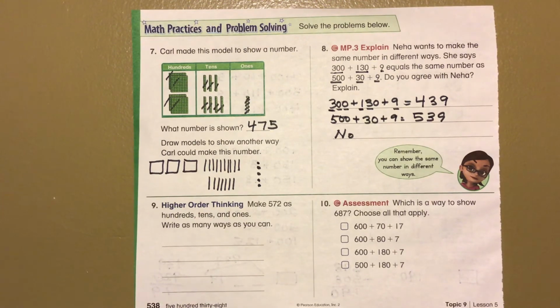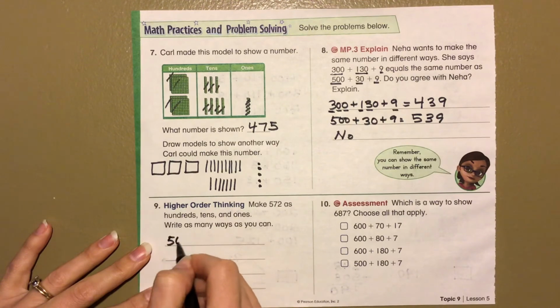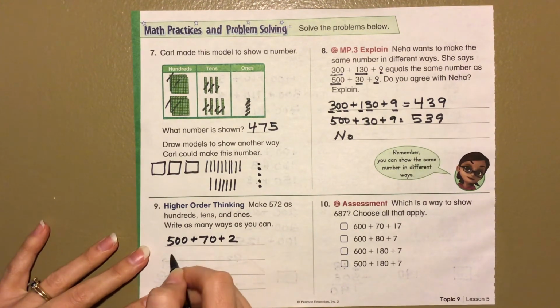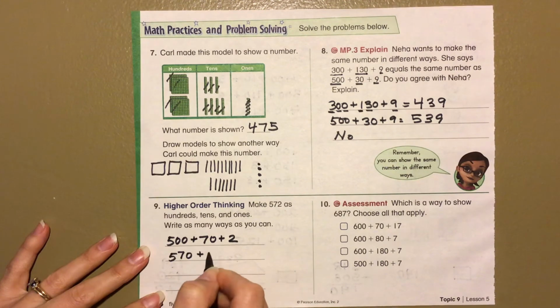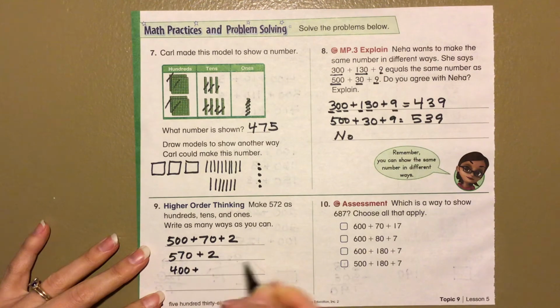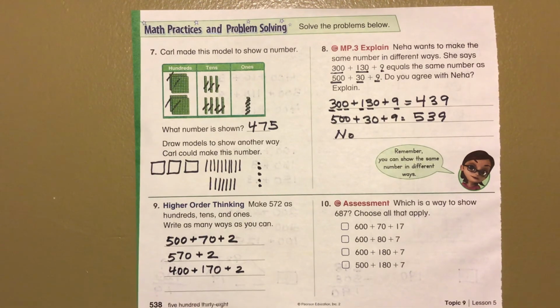All right, let's look at number 9, higher order thinking. Make 572 as hundreds, tens, and ones. Write as many ways as you can. We're going to do this in expanded form. So I'm going to do 500 plus 70 plus 2. I can do 570 plus 2. I can do 400 plus 170 plus 2. So that's just some examples. There's a bunch of different ways we could do it.